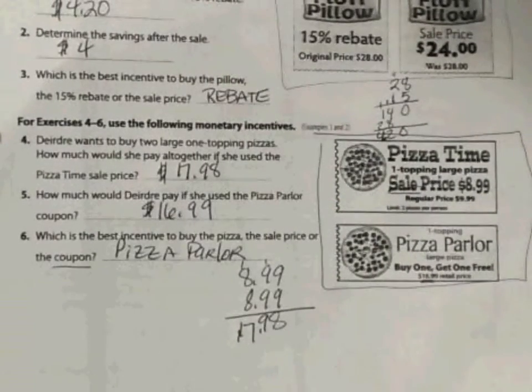Okay, Friday we will probably do the independent practices. Hopefully we'll have time to finish it in class, and we'll have a hands-on activity to demonstrate simple and compound interest. Thank you.